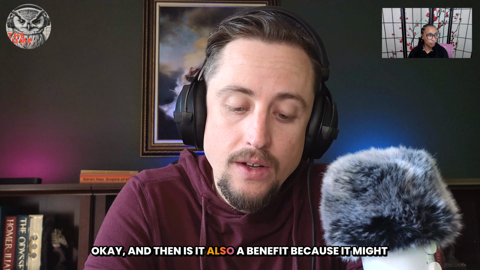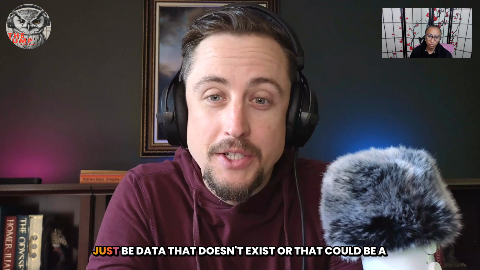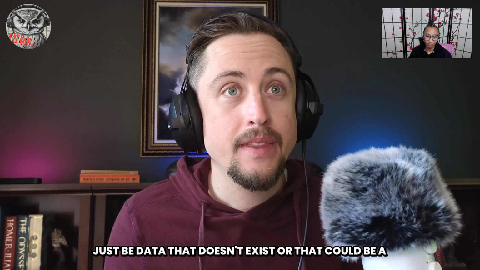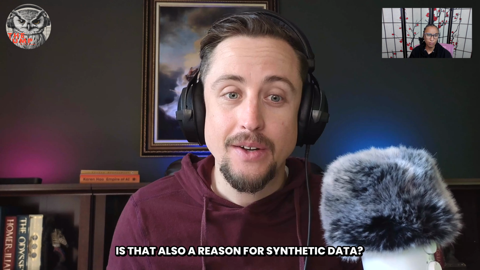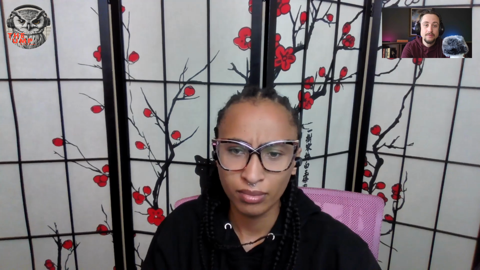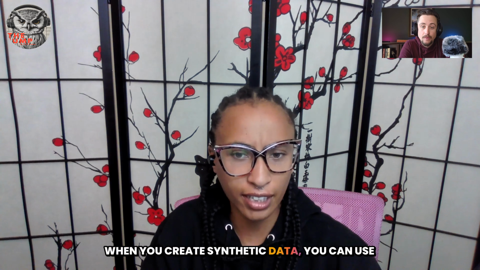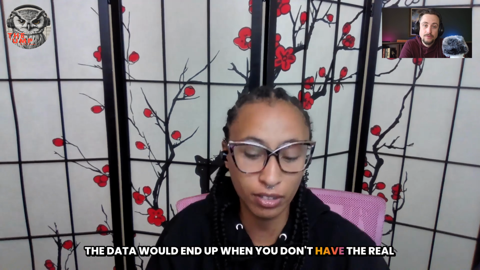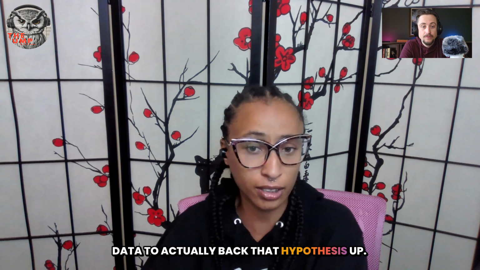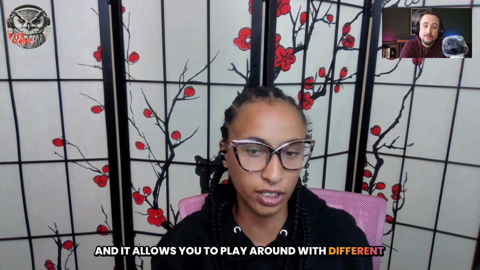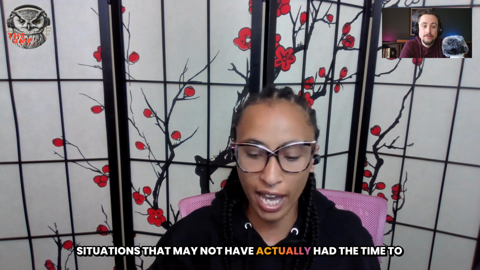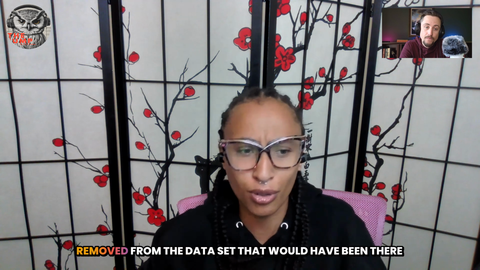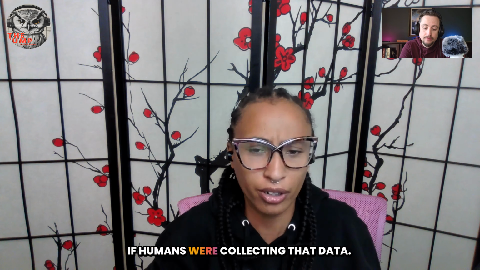Okay, and is it also a benefit because it might just be data that doesn't exist, or that could be a hypothesis? Is that also a reason for synthetic data? Oh, absolutely. When you create synthetic data, you can use prediction algorithms to guesstimate where the data would end up when you don't have the real data to back that hypothesis up. It allows you to play around with different situations that may not have had the time to have the data collected for them. And on top of that, you also get a lot of bias removed from the data set that would have been there if humans were collecting that data.